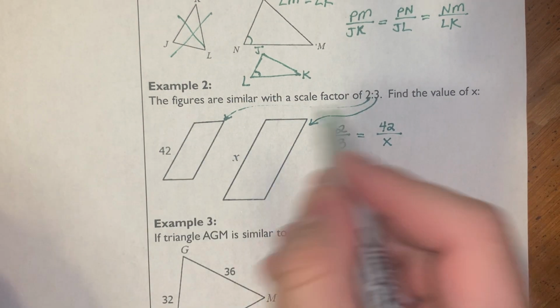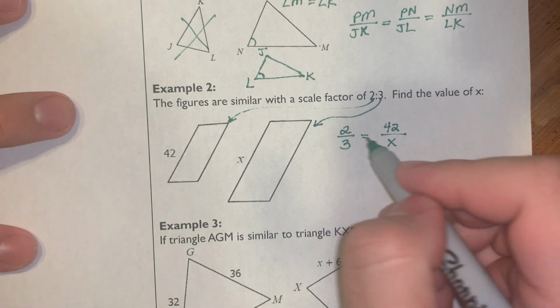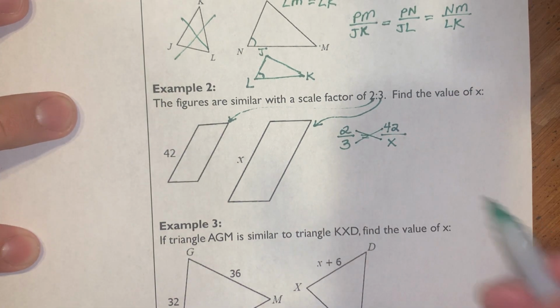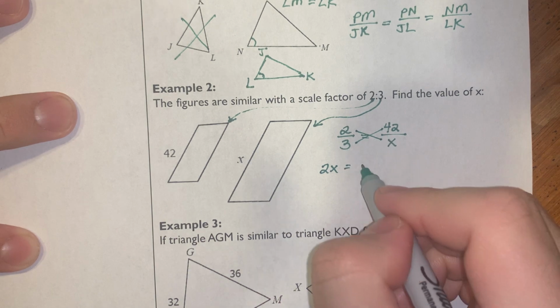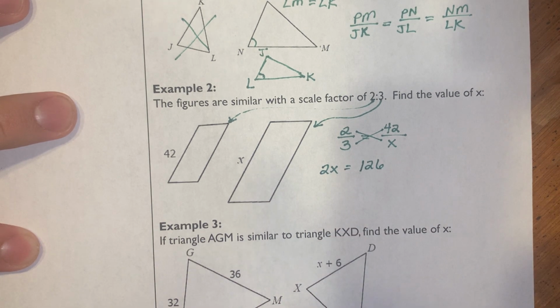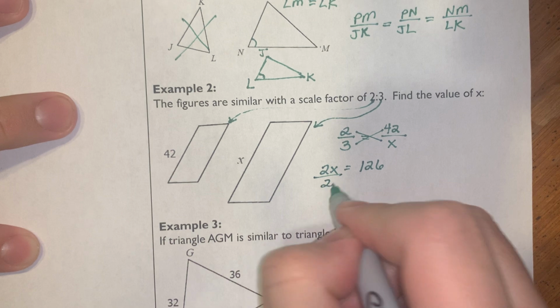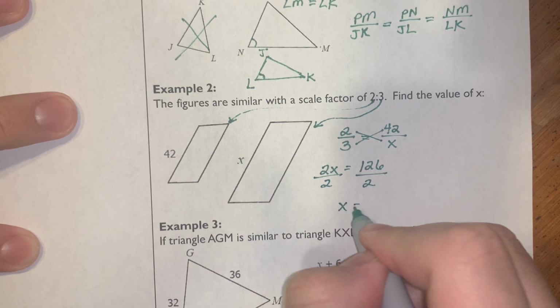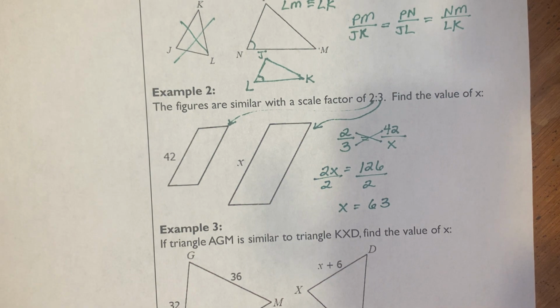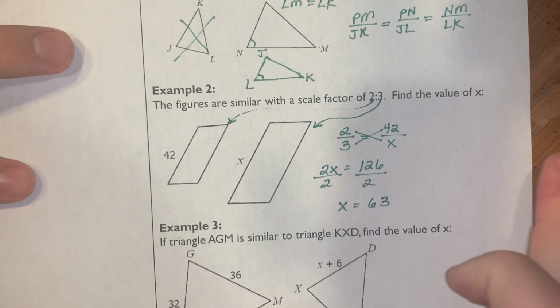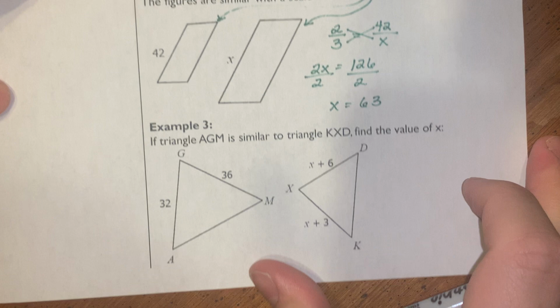And now this is just some simple algebra we can do. From here, I'm just going to cross multiply. So this is going to become 2x, and then this will be 126. And then when you divide it by 2, you get x is equal to 63. All right? So let's move on to the next example.